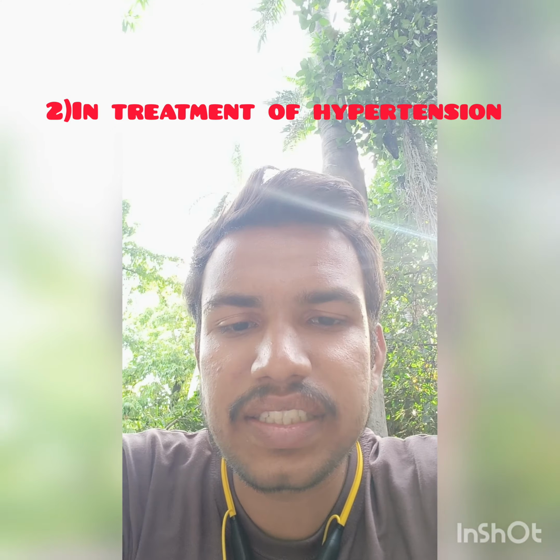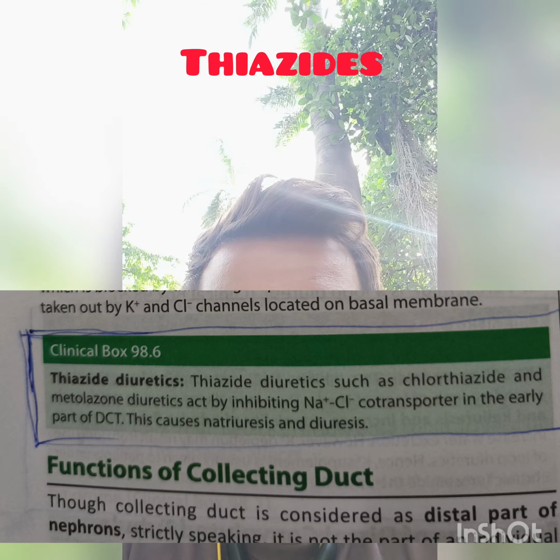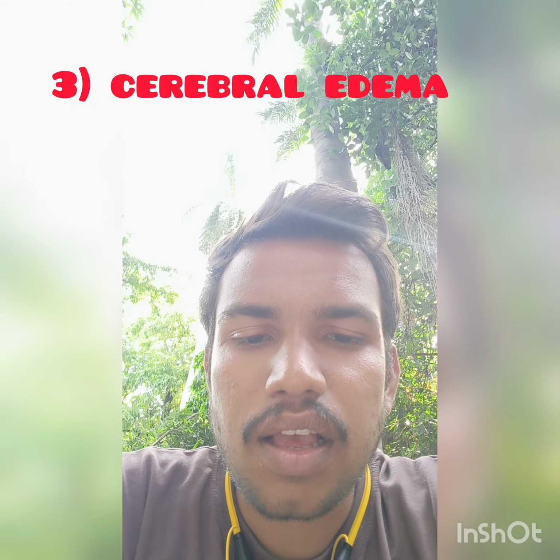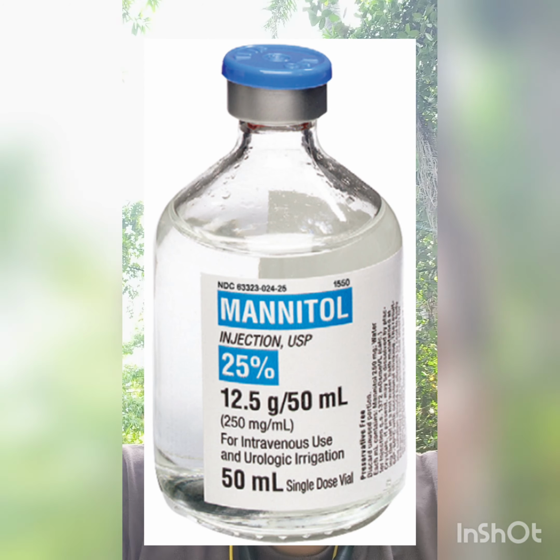It can also be used to decrease blood pressure in hypertension. Mostly we use the thiazide group of diuretics for hypertension, but this can also be used. It can also be used to reduce cerebral edema. Generally in cerebral edema we use osmotic diuretics, generally mannitol-like drugs, but this can also be used in cerebral edema.